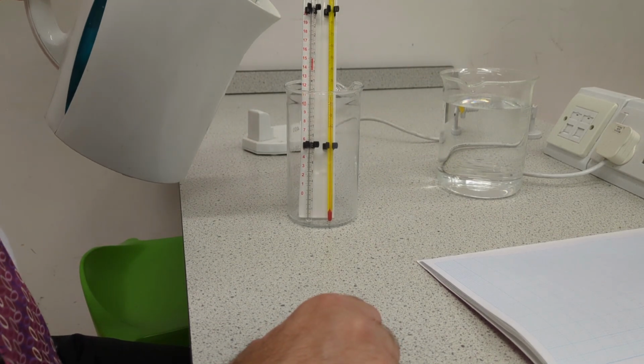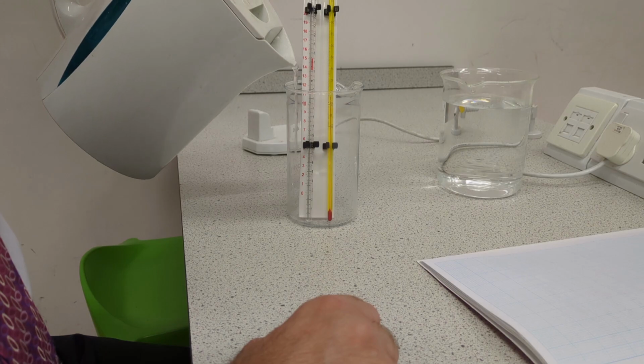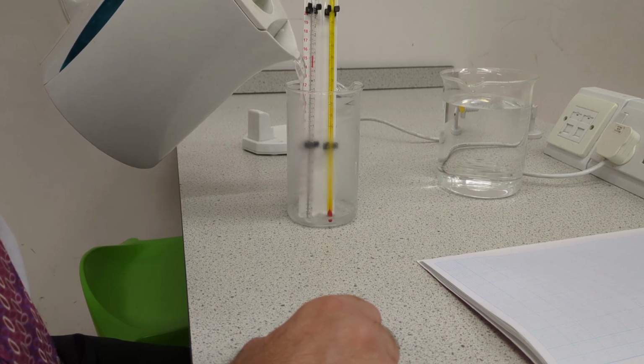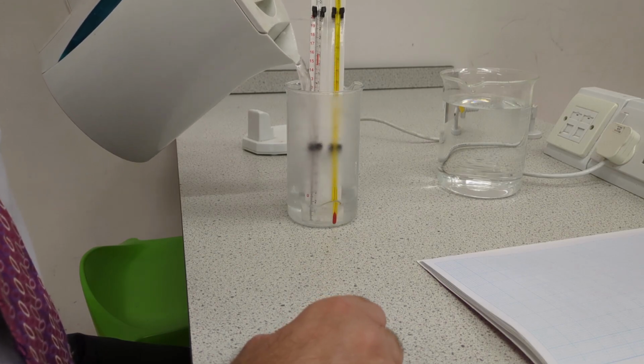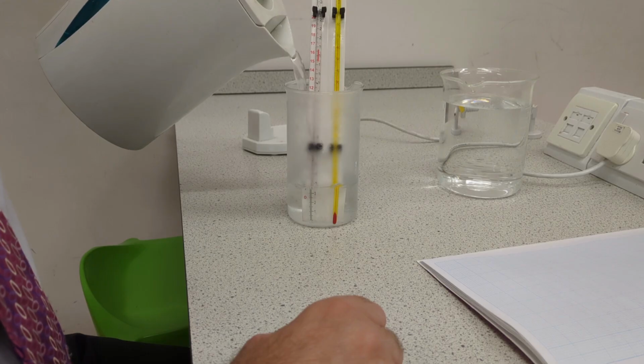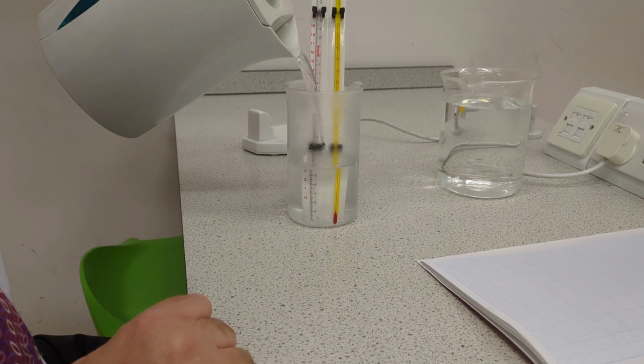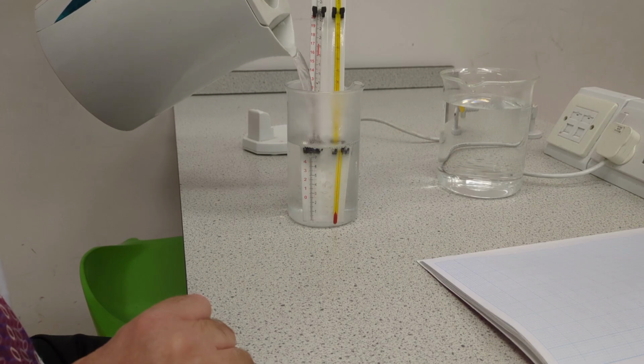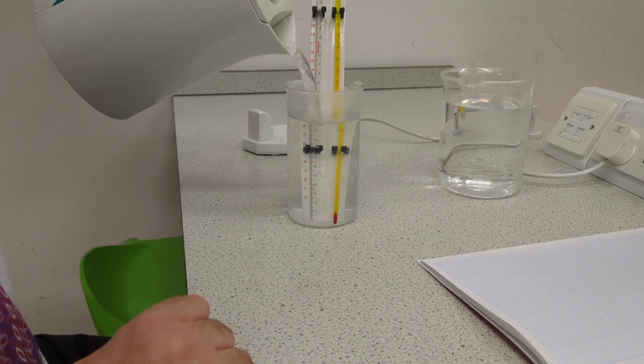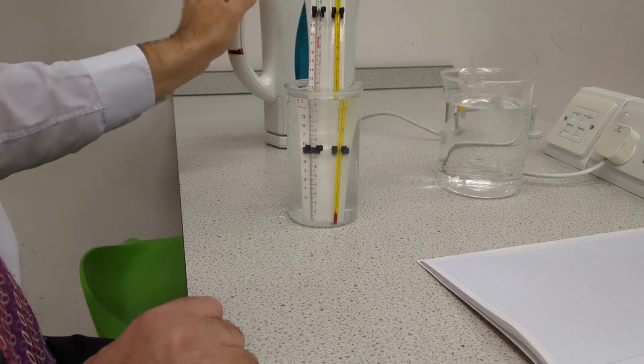Right, let's add some boiling water. Pour it straight in, doesn't matter if the beaker smashes and boiling water pours on my lap. Shouldn't happen, of course, because it's a borosilicate beaker. Already we can see, you might not be able to see on the camera, that the thermometer is reading a much higher temperature, and I'm watching the trapped gas bubble increase in volume.